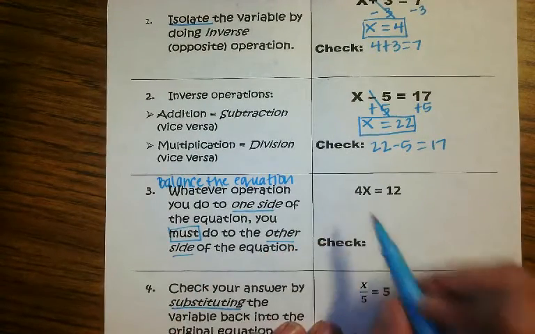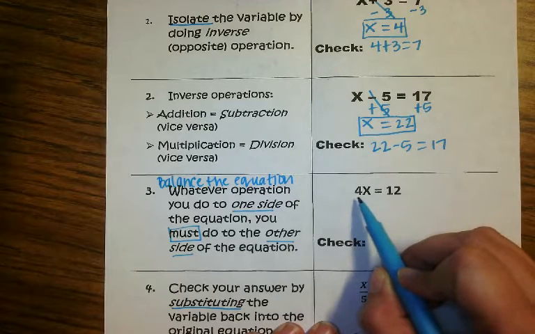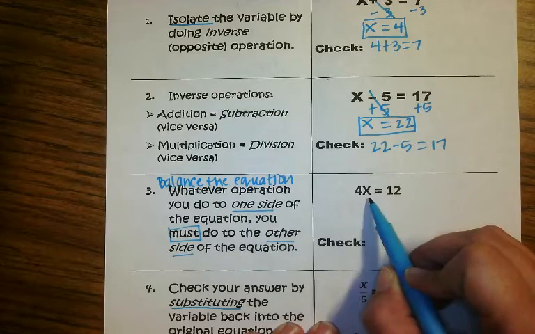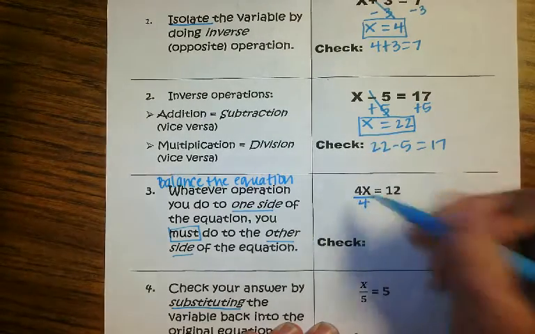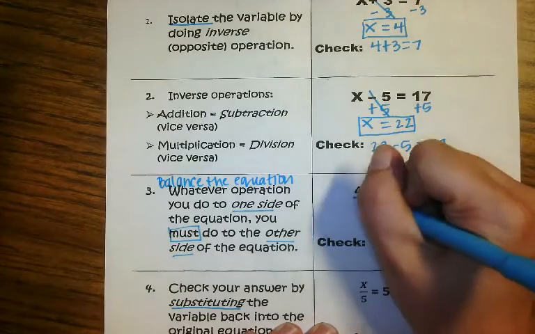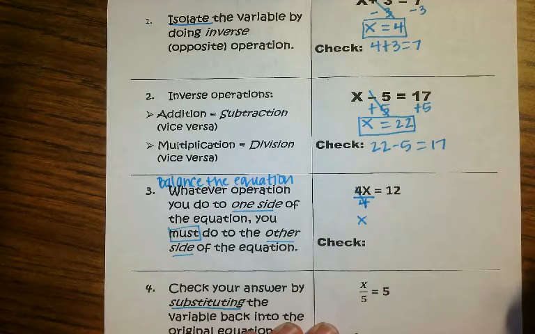Our next equation says 4x equals 12. 4x means 4 times x, so the inverse of that is going to be to divide by 4. 4 divided by 4 is 1, and we write 1x as just x, so the variable has been isolated.